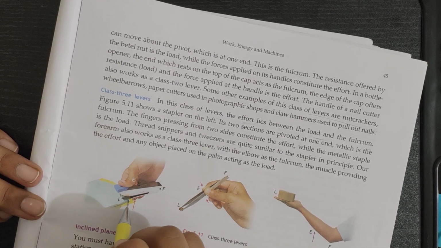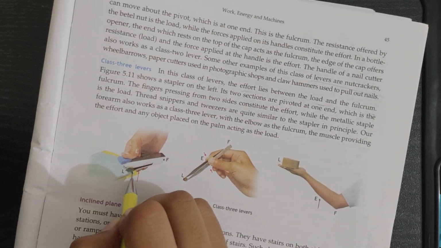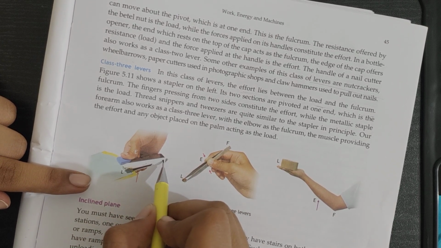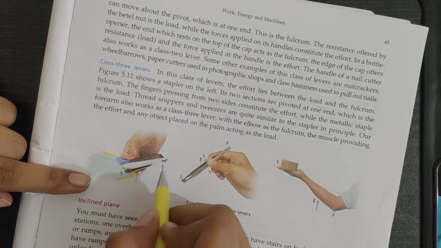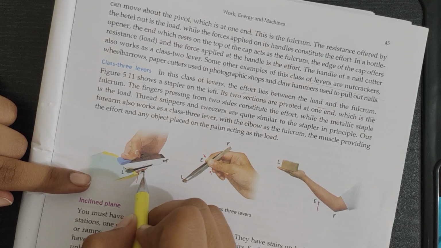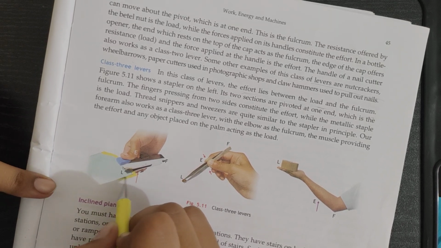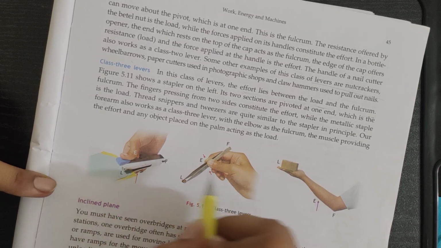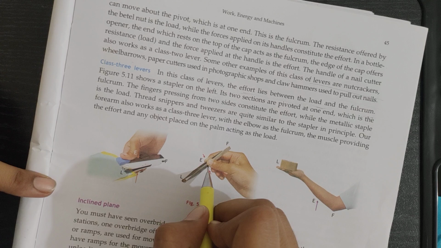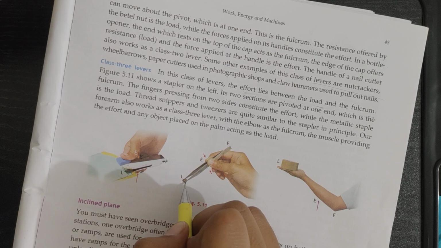Okay. In the case of a stapler now, what is there? The two sections are provided at one point. The two sections which are pivoted at one point, this is known as the fulcrum. Where we are pressing the fingers on the two sides, this is the effort we are applying. And we want to take the two things collectively, we are stapling it. This is the load. Same with this tweezer also. The fulcrum is here, we are applying the effort in the center. This is the load. What is the load? The thing that we are picking up with the help of this tweezer.